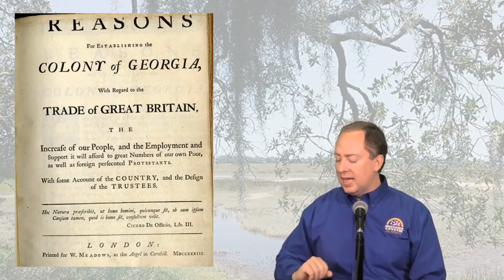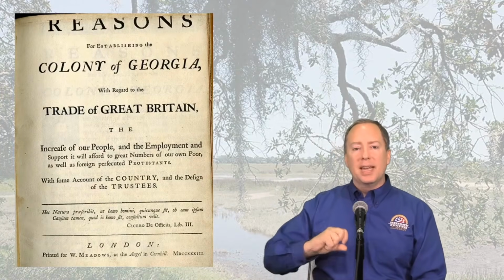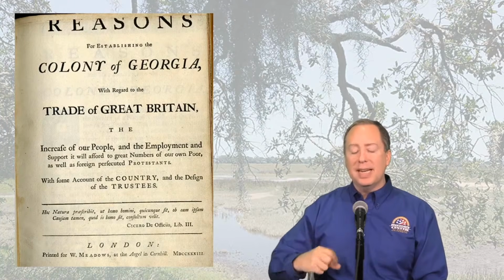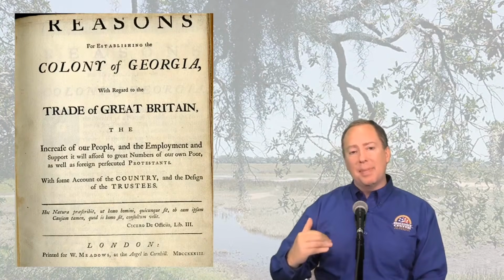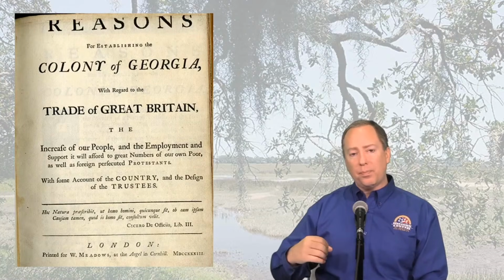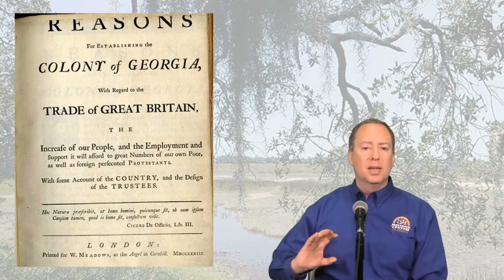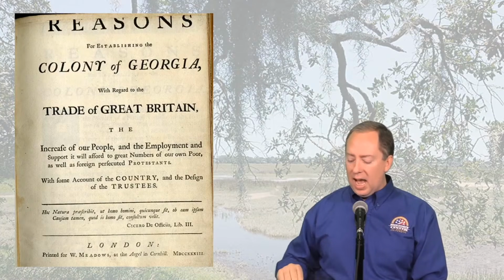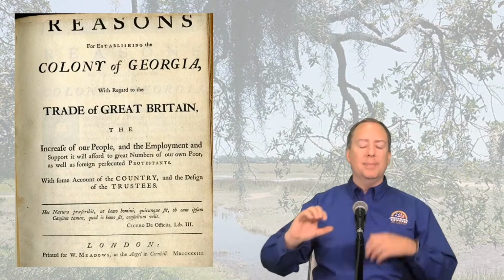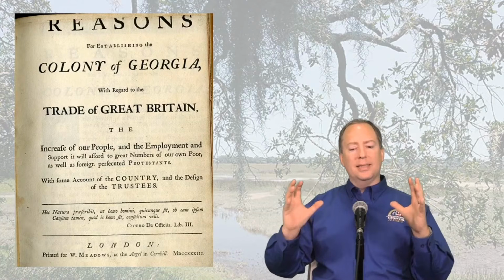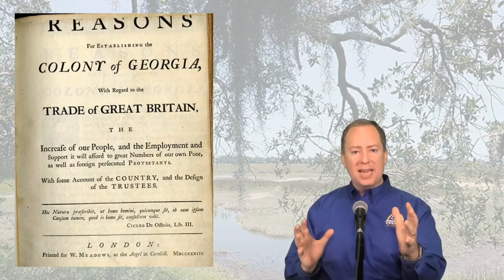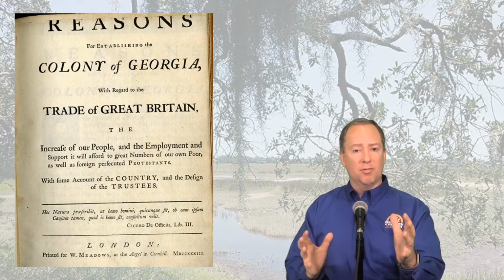But suffice to say that the trustees initially began to be interested in helping folks who were in debt to get a new start. As time goes by, and as they begin interviewing potential settlers to go to the new colony, that sort of goes by the wayside because the colony becomes more complex. It is still based on very, very high ideals, but the colony is set up to be a trade boon to the realm of Great Britain.